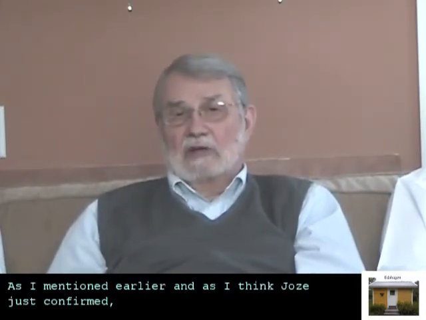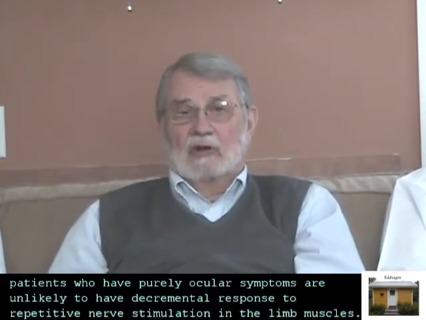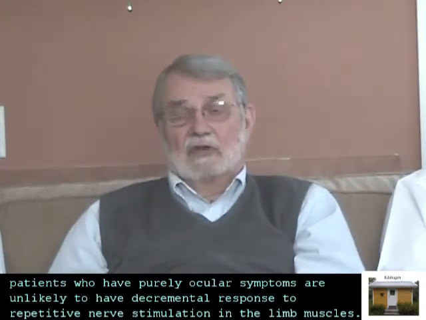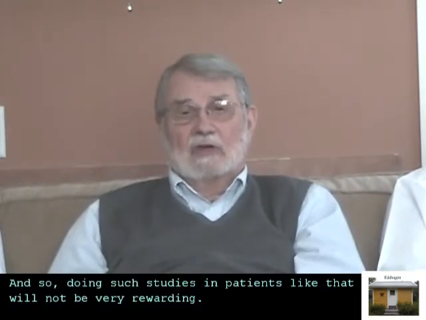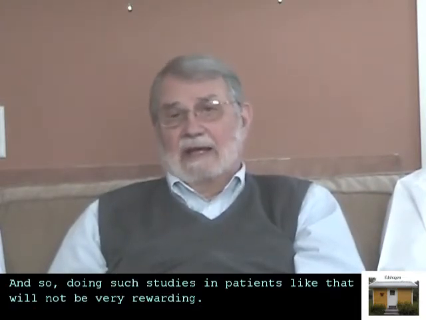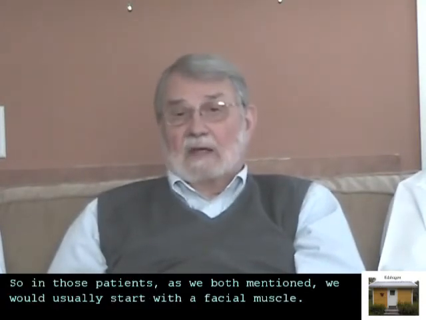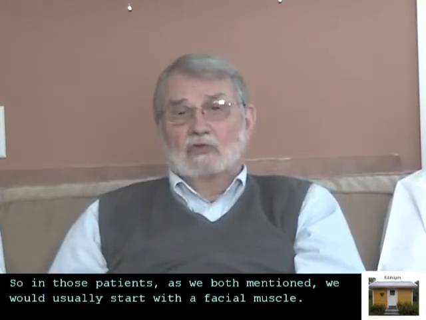As I mentioned earlier, and as I think Yosha just confirmed, patients who have purely ocular symptoms are unlikely to have a decremental response to repetitive nerve stimulation in the limb muscles. And so doing such studies in patients like that will not be very rewarding. So in those patients, as we both mentioned, we would usually start with a facial muscle.